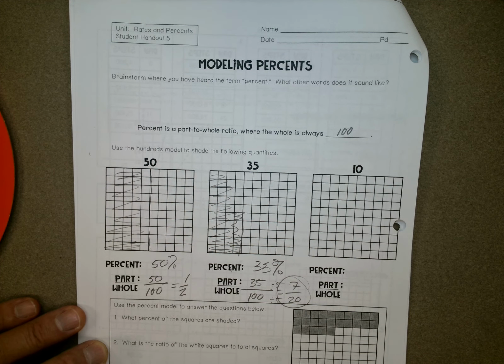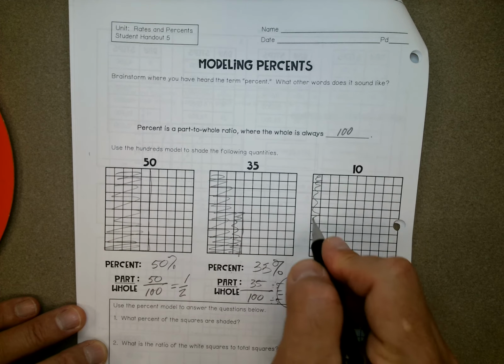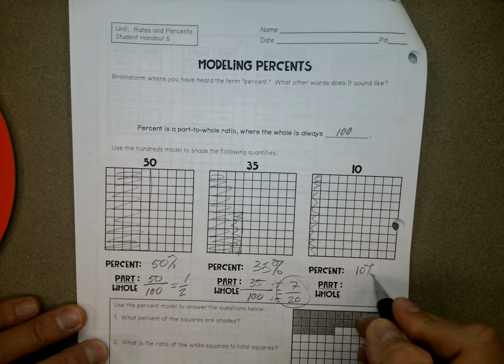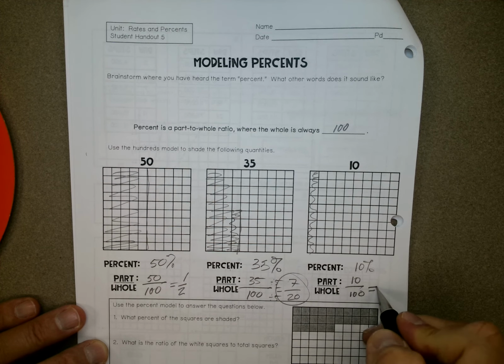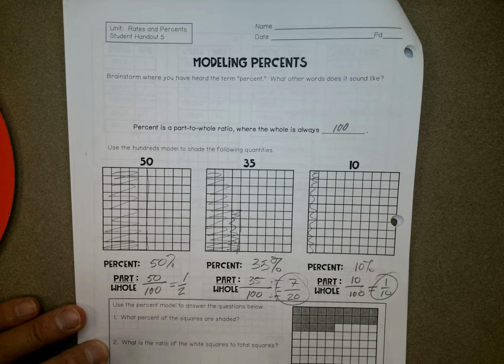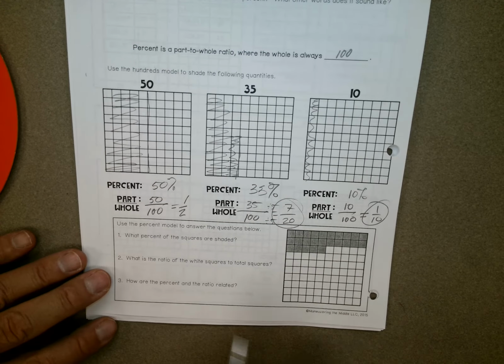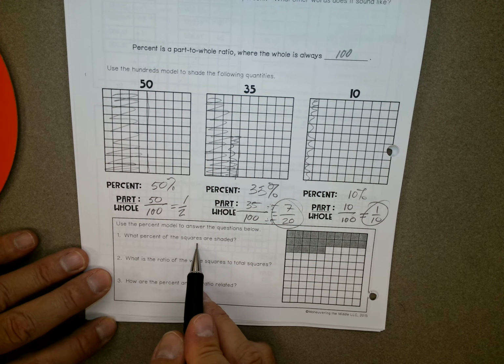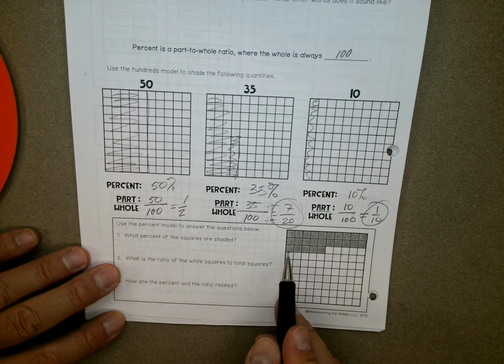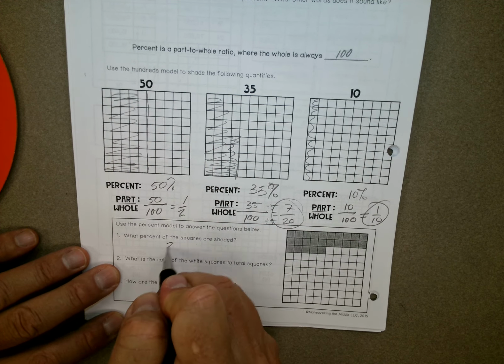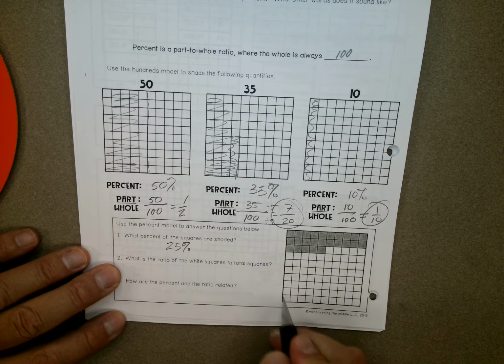The last one is 10 blocks. To represent 10 blocks is 10%. And that's 10 blocks out of 100, which equals 1/10 reduced down. Okay? All right, let me pick this up just a little bit for you, and we can take a peek here. What percent of the squares are shaded? So 10, 20, 5. So there's 25%. When it's out of 100, it's pretty easy.